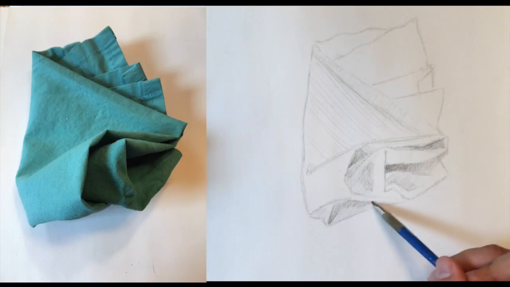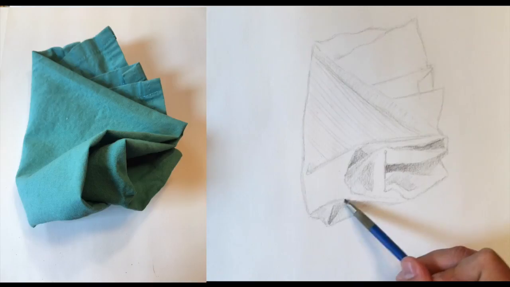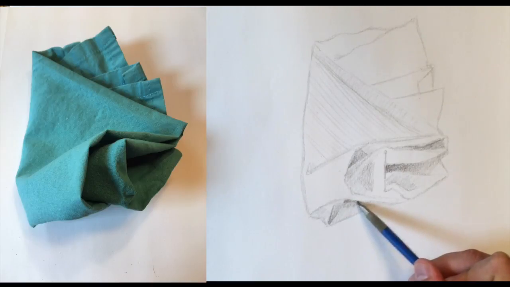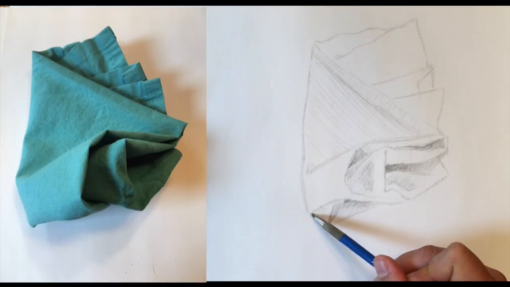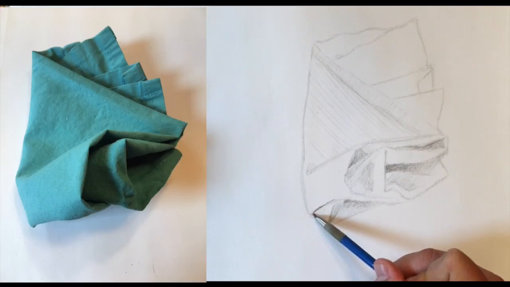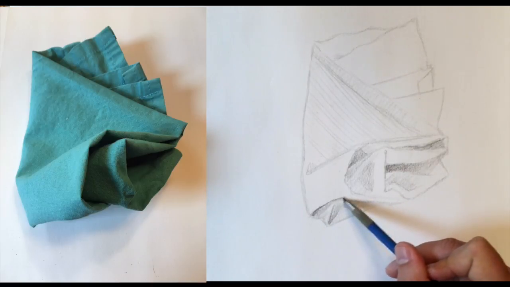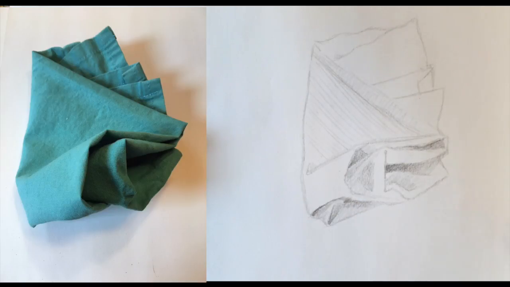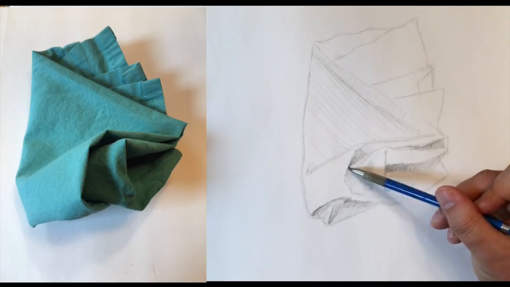They're areas where the darkness is more defined than others, like this crease here. And it's just the same as any other life drawing. You just draw what you see. But the approach is maybe a little bit less obvious, even though it's such a simple object.